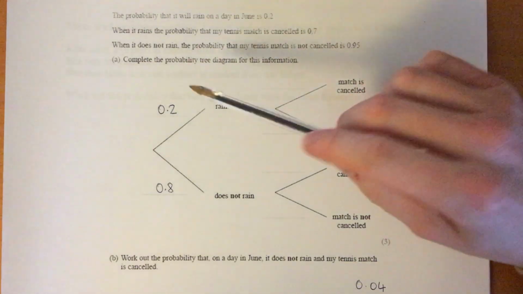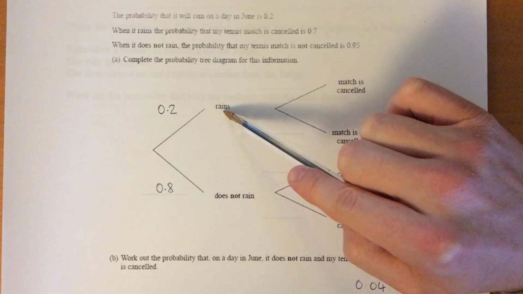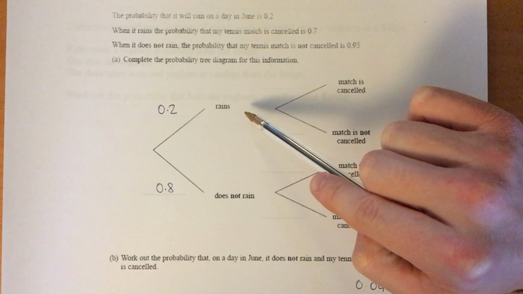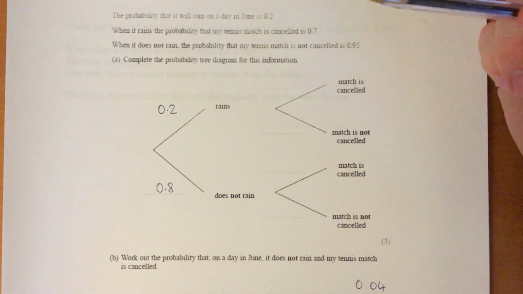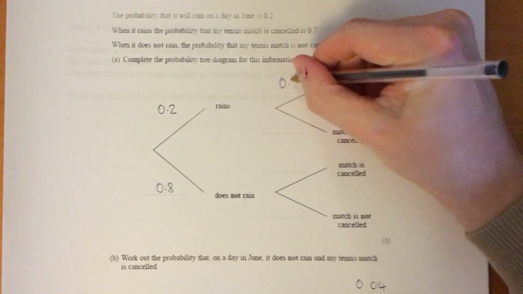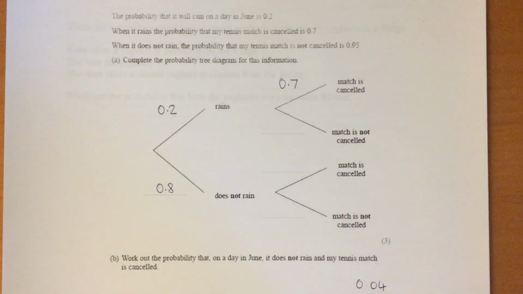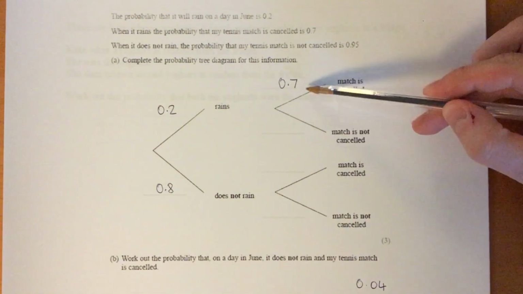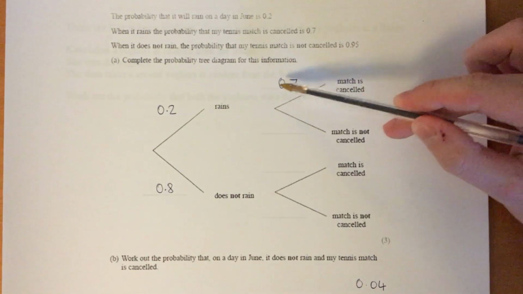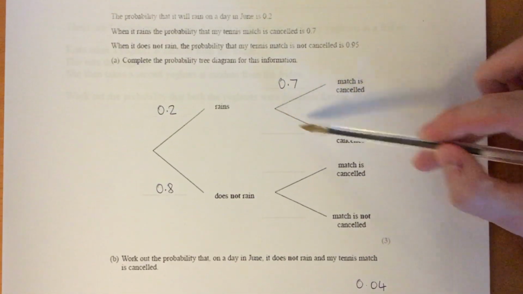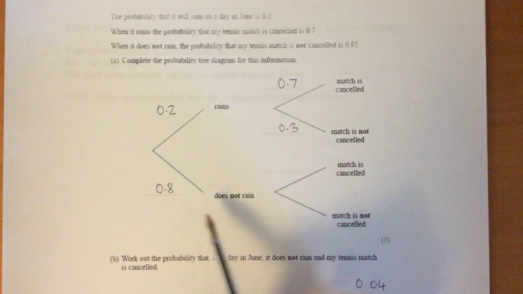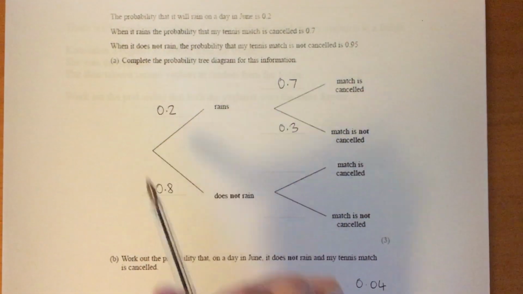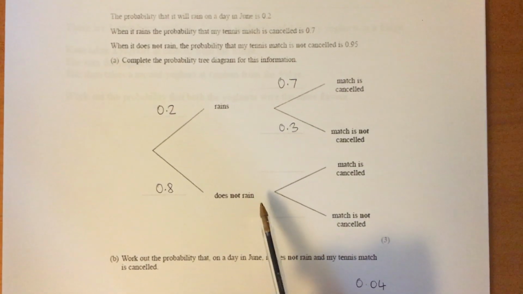Right, I'll go back to the question. When it rains, the probability that my tennis match is cancelled is 0.7. So when it rains, probability it's cancelled is 0.7, which I will put just here. Again, I don't read the next line in the question because I know that these 2 probabilities here must add up to 1. So if there's a 70% chance of it being cancelled here, it must be a 30% chance of it not being cancelled. Okay, 80% chance of it not raining. Now it says when it does not rain. Okay, there. The probability that my tennis match is not cancelled is 0.95.